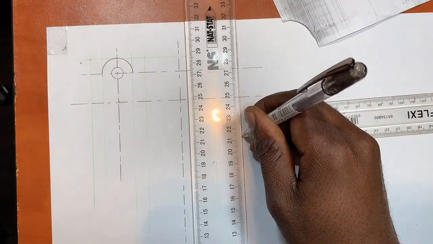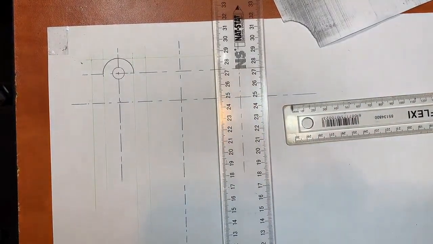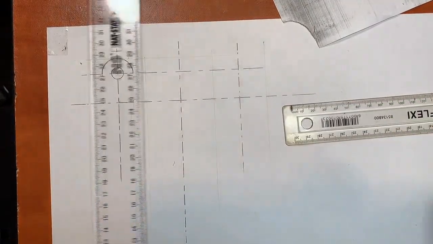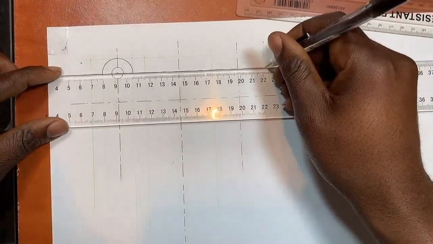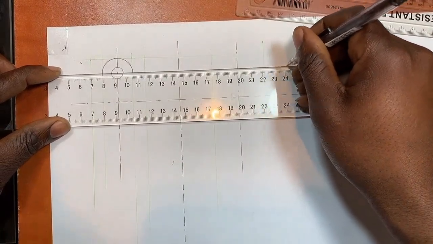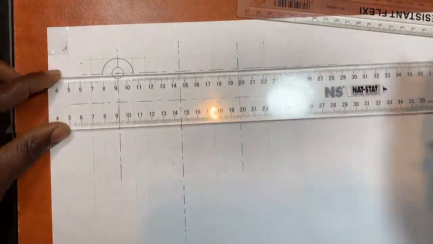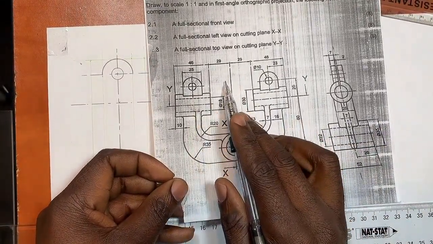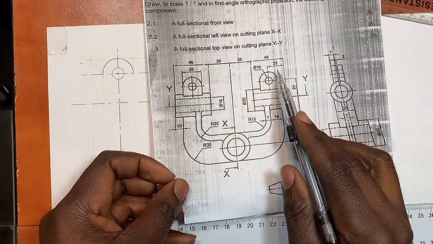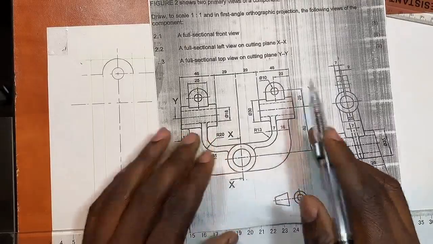Then I draw. Remember, I said to you at the moment we are still drawing the outer skeleton. The outer skeleton. You understand? So 46, 29, 29, 46. So tolerate them the way I've just done.